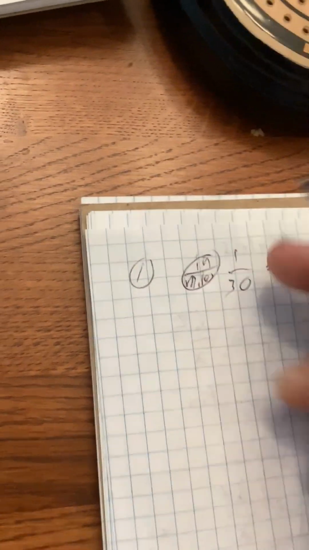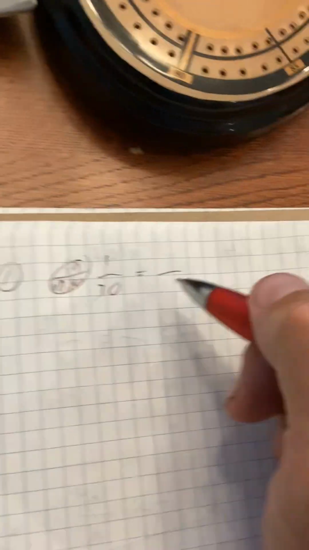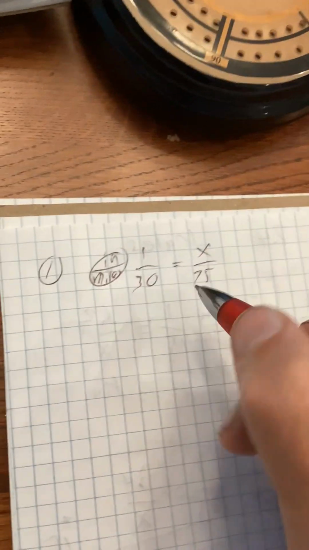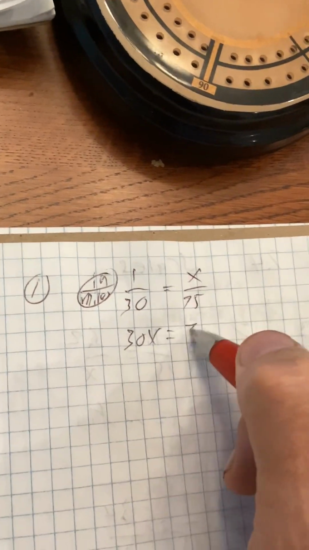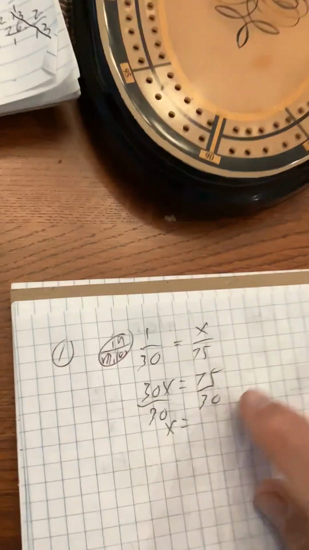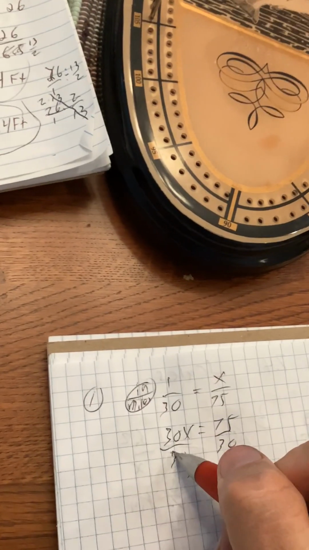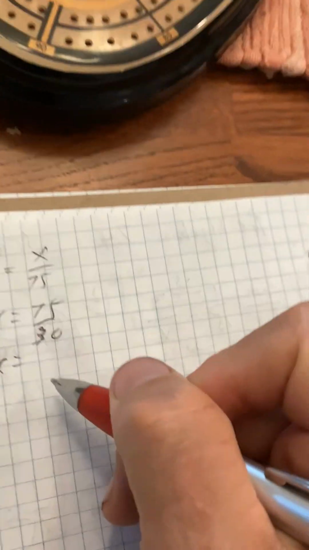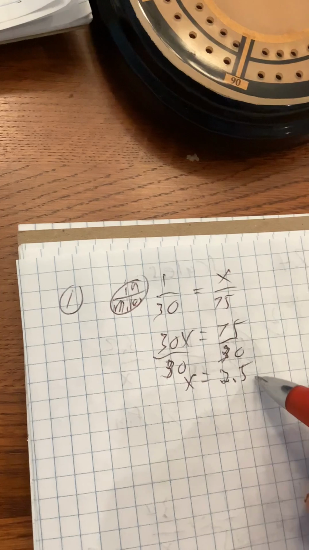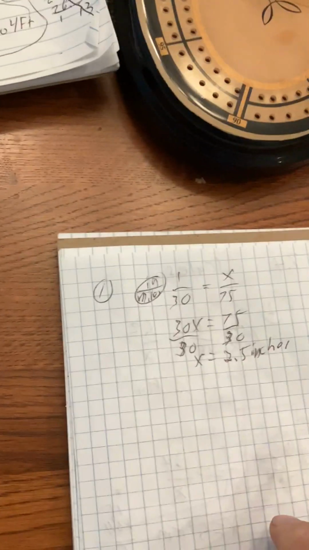One inch is 30 miles. And so 75 miles, miles go on the bottom. And I'm just gonna crisscross. 30x equals 75. And I'll divide by 30. Well, if I just divide by 3, 75 divided by 3 is 25. So 75 divided by 30 is going to be 2.5. I can just use my head and figure that out. Inches. So that's what it's going to be on the map.